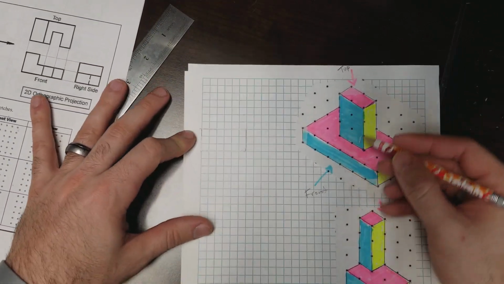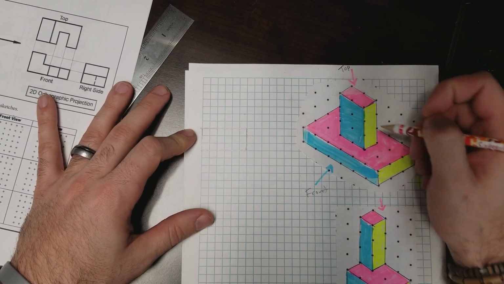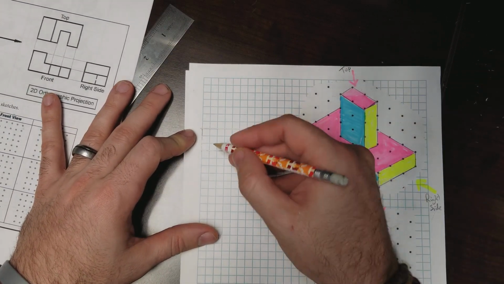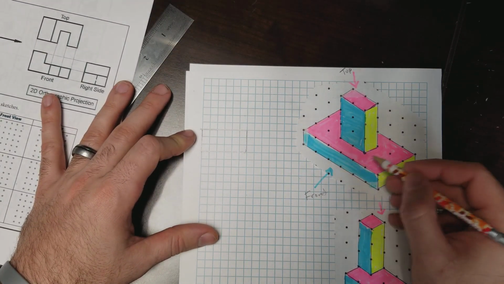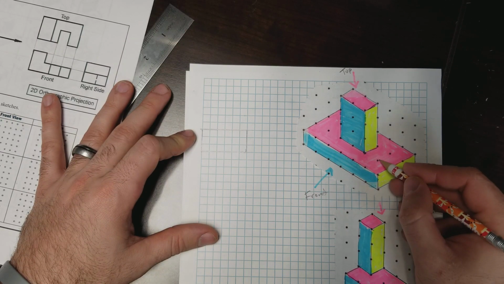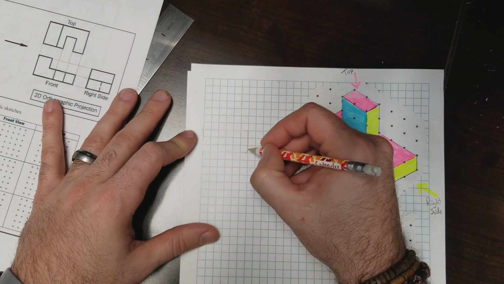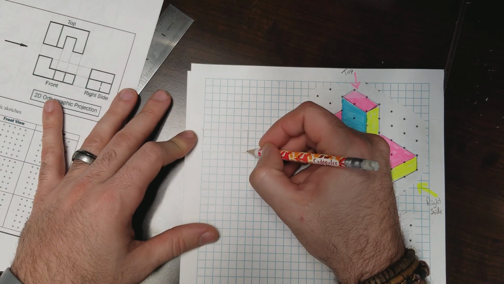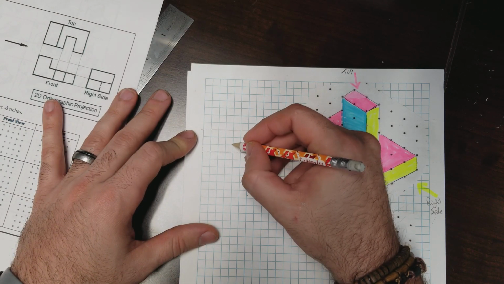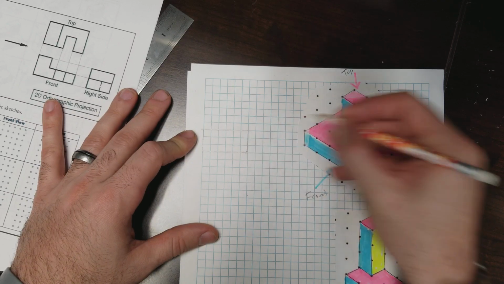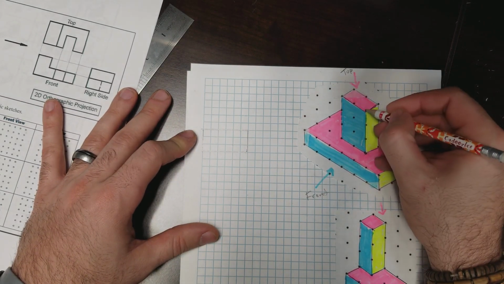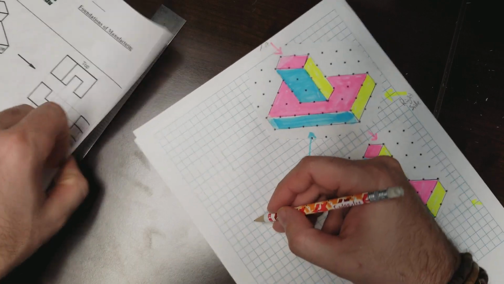Now I've got to add in this little box up here, so I have to figure out where it starts. It looks like it starts 1 over this way and 2 over this way on both sides. This is where it's going to start. It looks like it's one thick and 2 long.